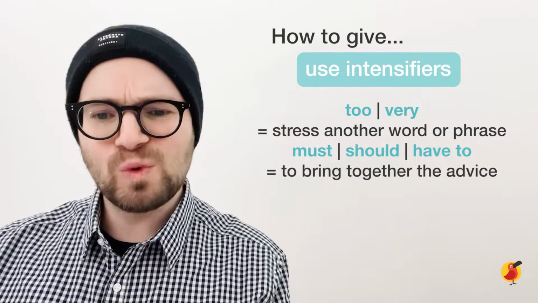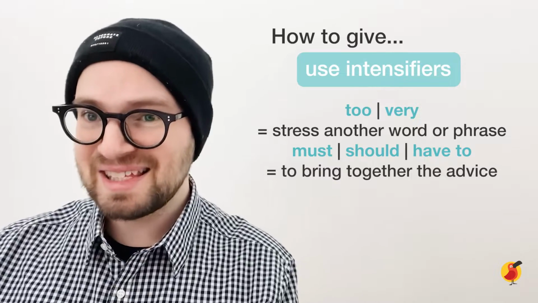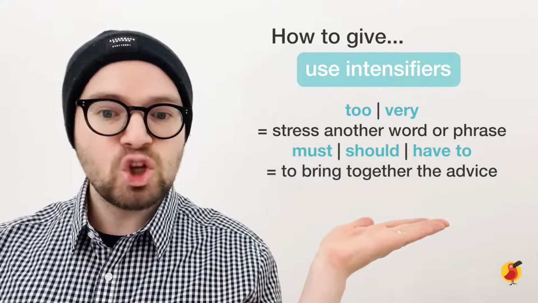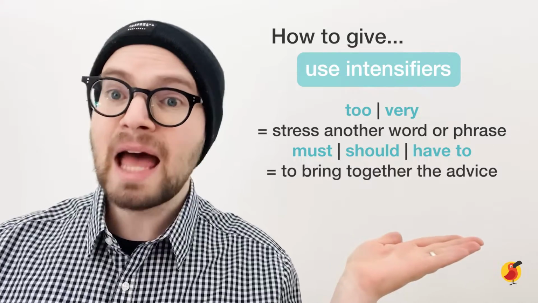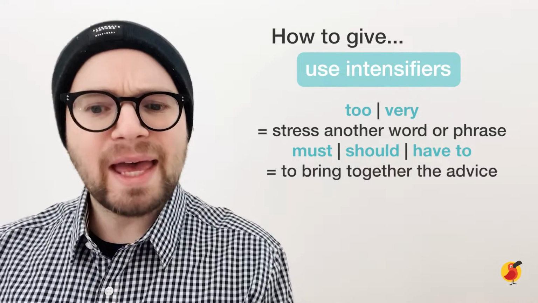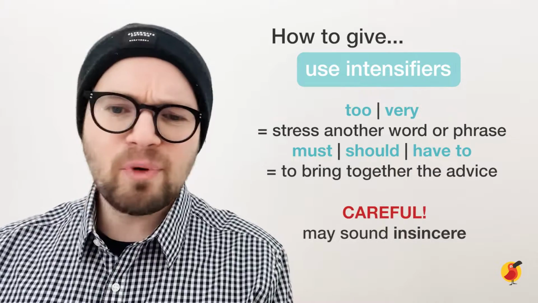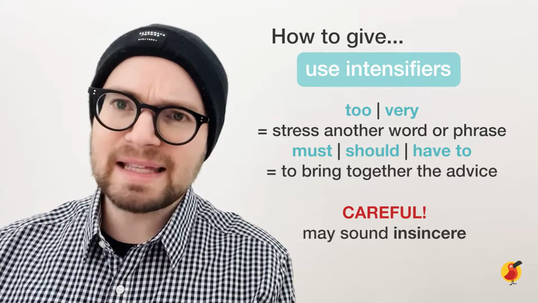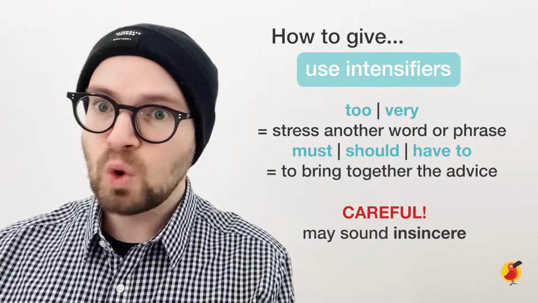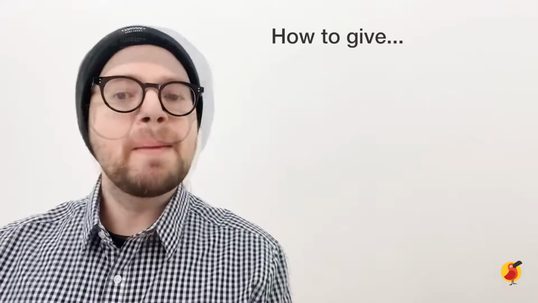Some people also use modal verbs such as must, should, and have to as a way to bring across the advice. The one problem here is that we may sound insincere or not honest.